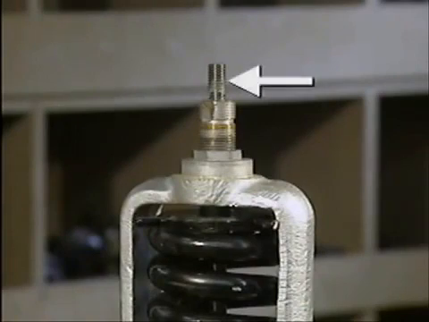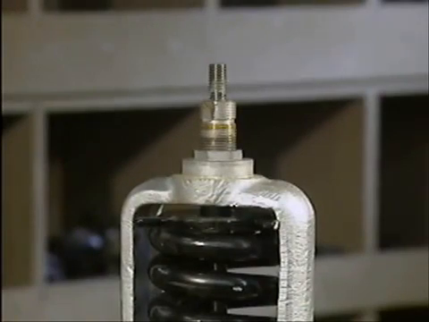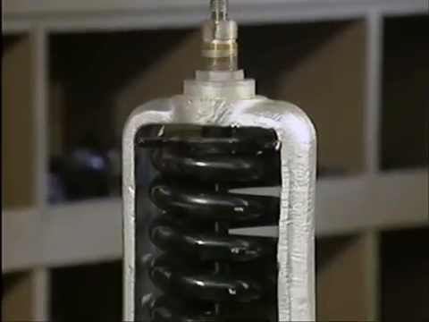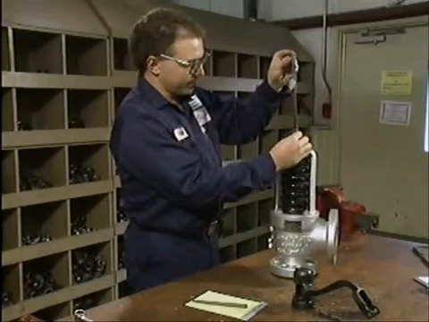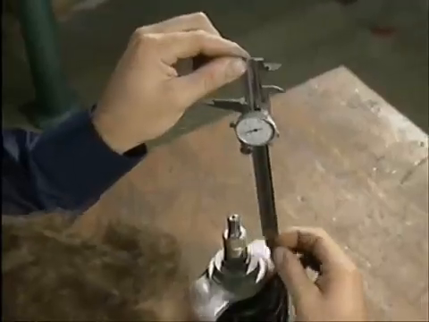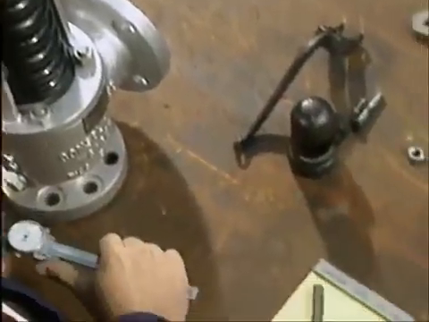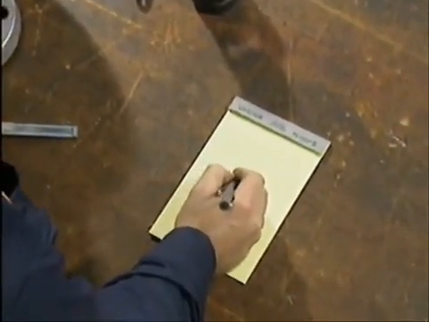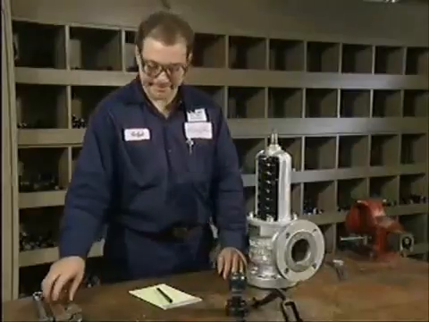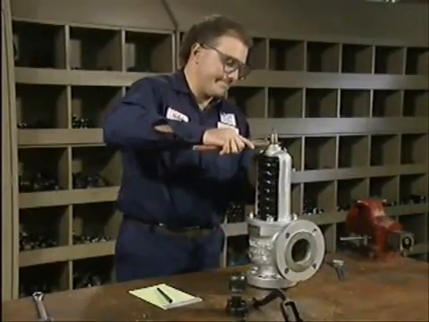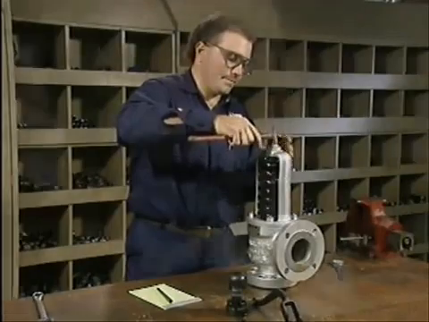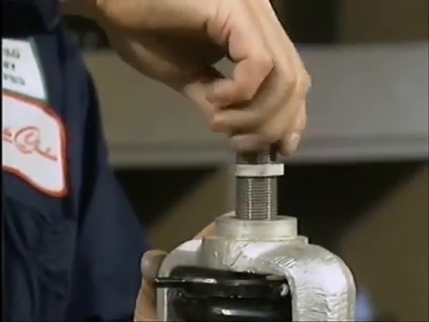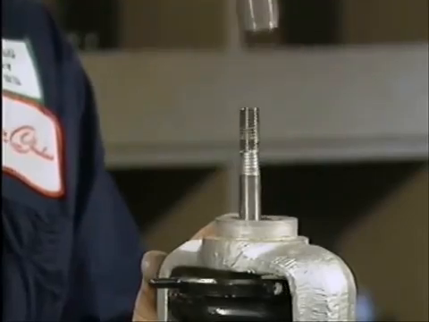The next part to be removed is the compression screw. The compression screw is precisely adjusted to maintain the exact amount of tension on the valve spring that's needed for the valve to function correctly. For this reason, you should carefully measure the screw's position. Write the measurement down so you can refer to it later when you reassemble the valve and must return the screw to its original position. Now break free the lock nut that holds the compression screw in place and turn the nut to back it out of the yoke. Then lift the lock nut and the compression screw off the stem and set these parts aside.